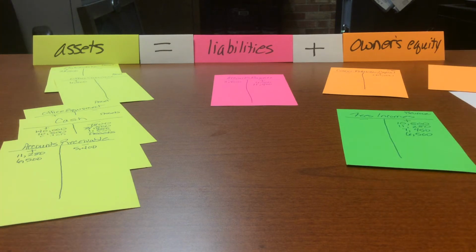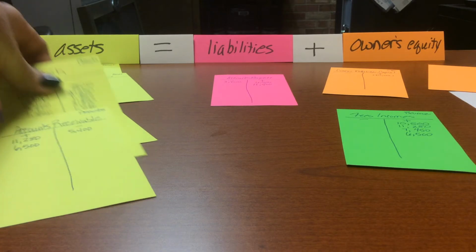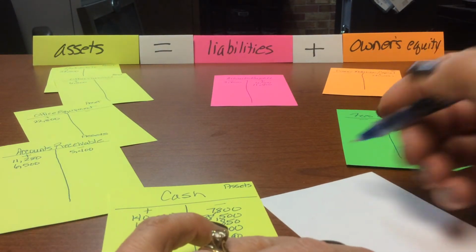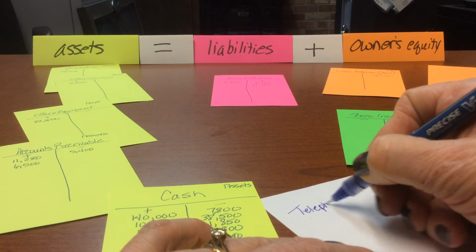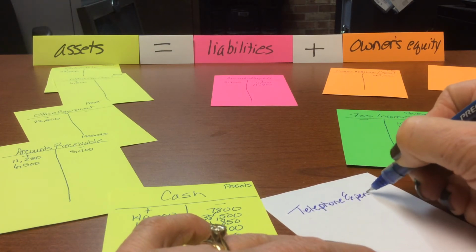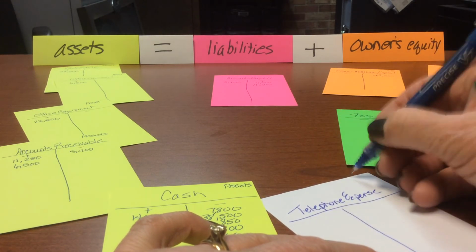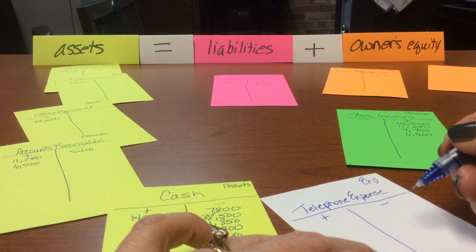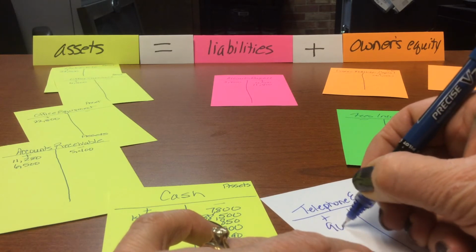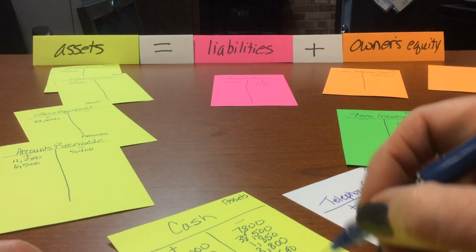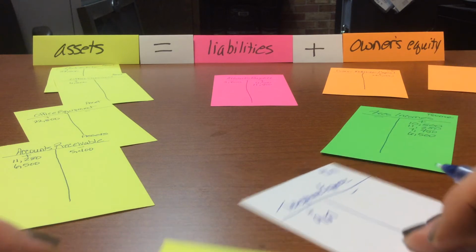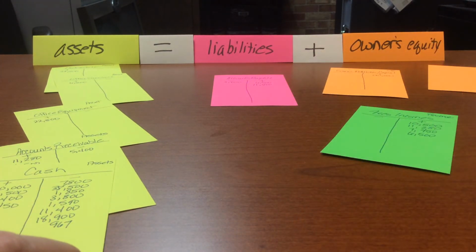Okay, item O, we paid $967 for the telephone bill. We'll be using our cash account for that. And we need to make one more expense account then. That telephone expense. And that was $967. And we paid cash. Those back in their spots.